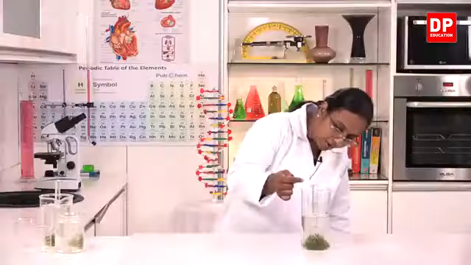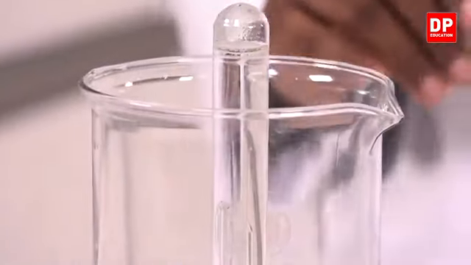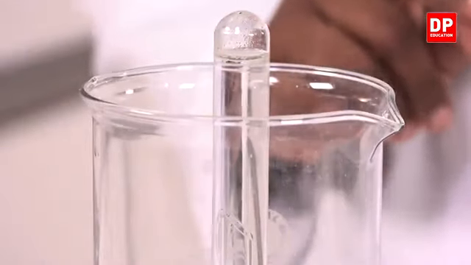So if we move it a little bit, you may be able to see the movement of the gas bubbles. You can see the gas bubbles coming up. So this is how the gas will evolve and get collected in the test tube.